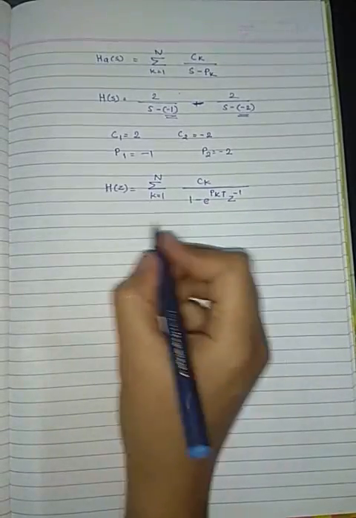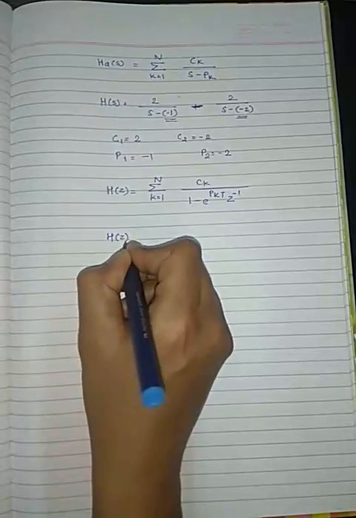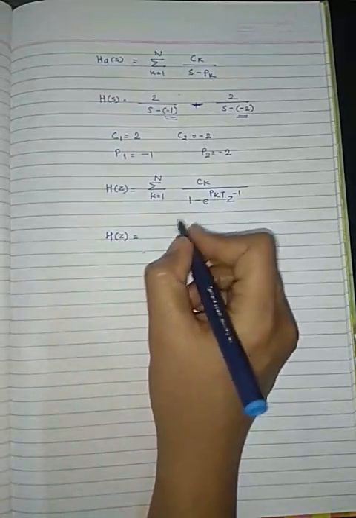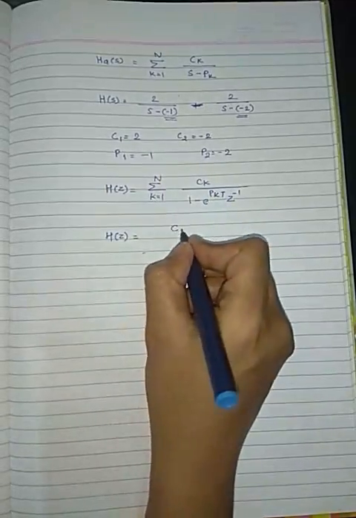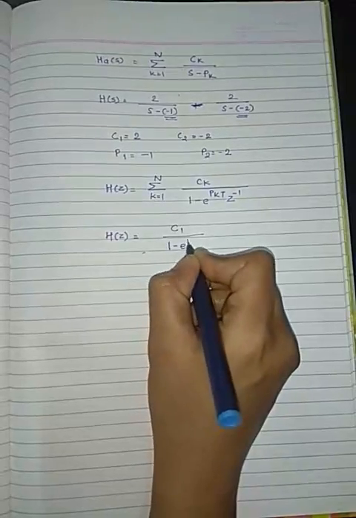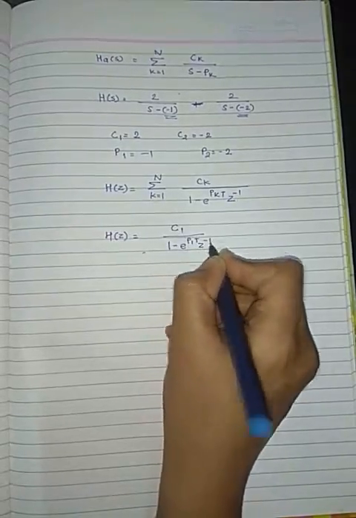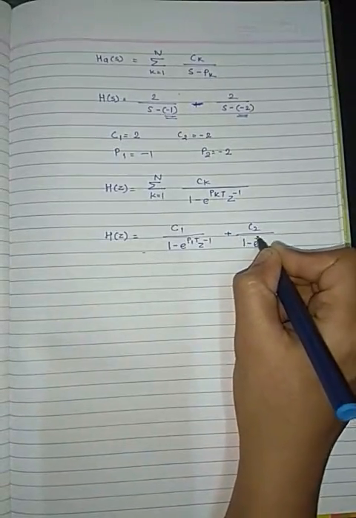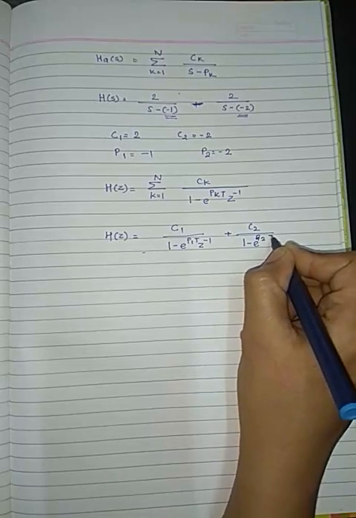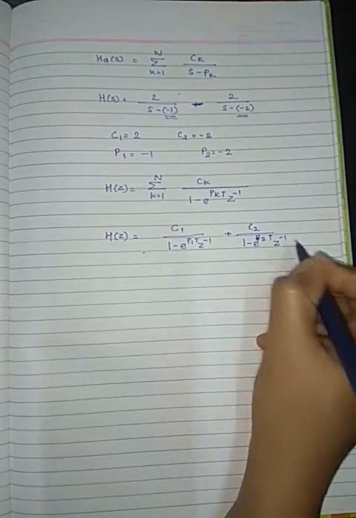In this case 2 coefficients and 2 poles are there. So it is C1 divided by 1 minus e raised to P1 t Z raised to minus 1 plus C2 divided by 1 minus e raised to P2 t Z raised to minus 1.